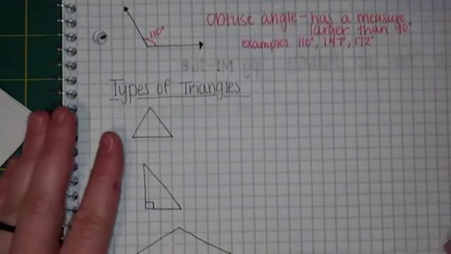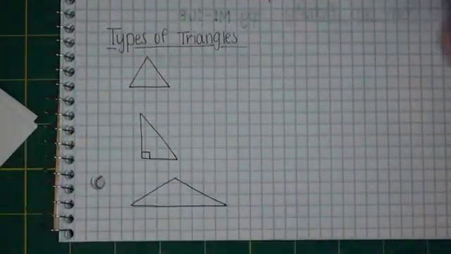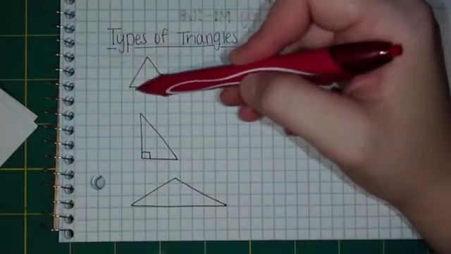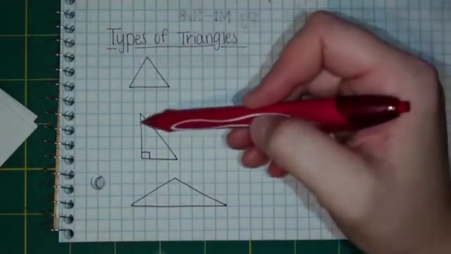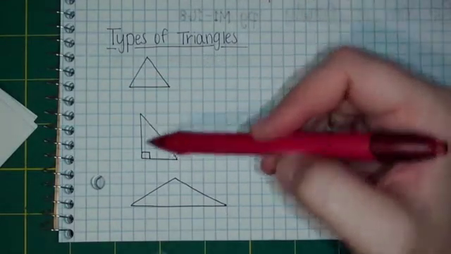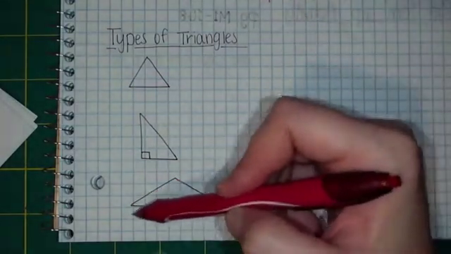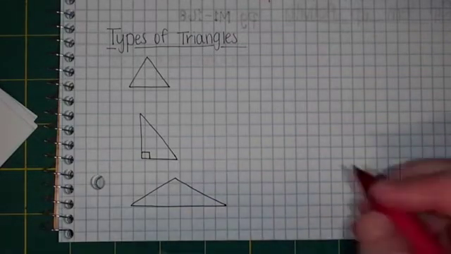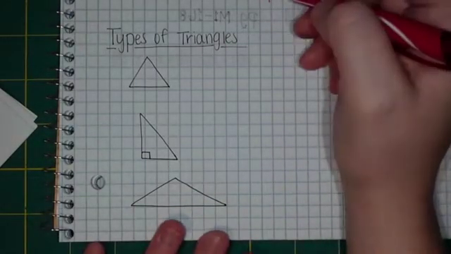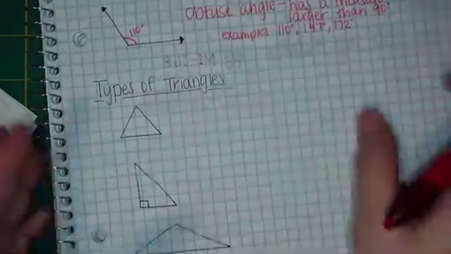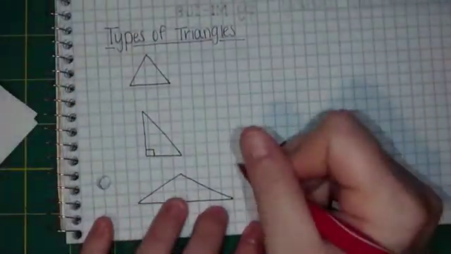Okay, that ties us right into the types of triangles. So draw a triangle similar to this, draw a triangle similar to this, and then draw a triangle similar to this, and we're going to name them. So since we were just talking about obtuse angle, I'm going to show you which one is the obtuse triangle.